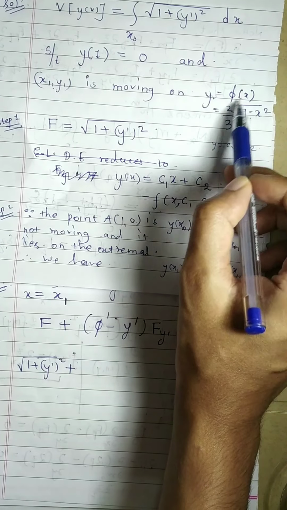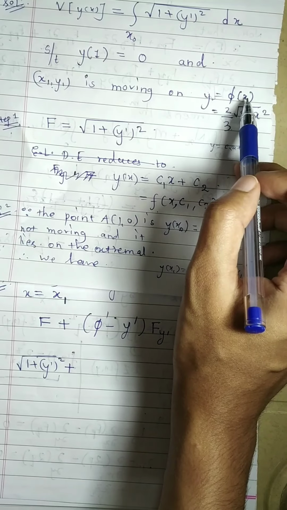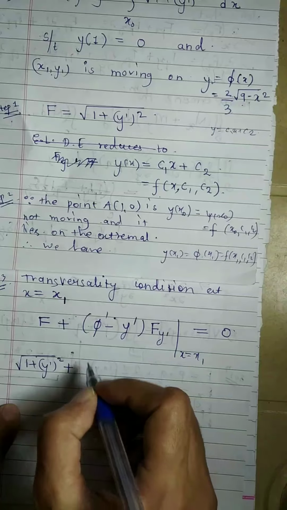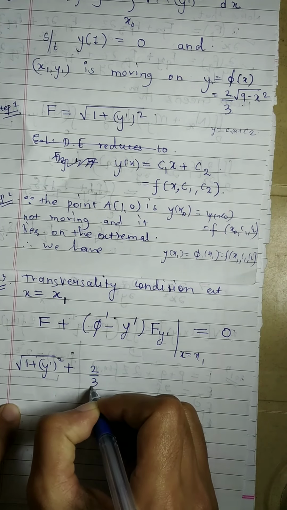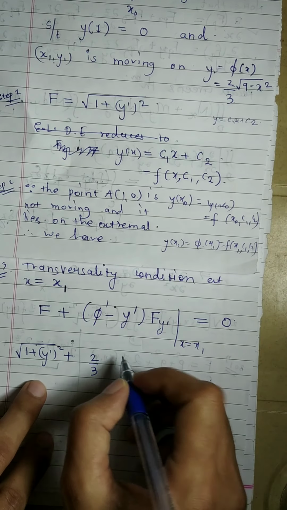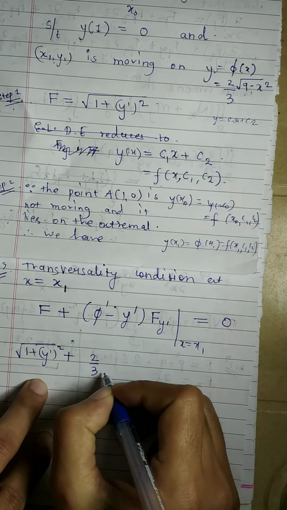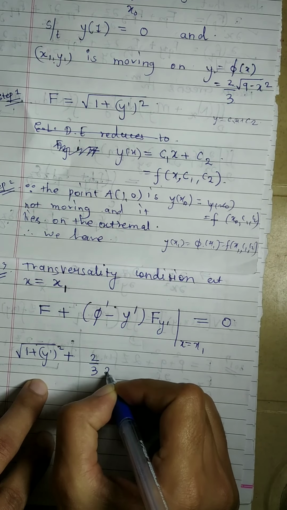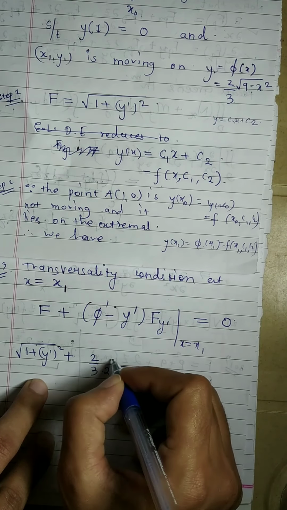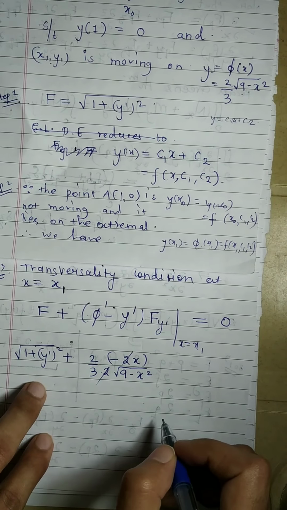Phi of x is given by this, so we will have to differentiate this with respect to x. When we differentiate it with respect to x, what we will get is 2 by 3 into 1 upon 2 times root of 9 minus x square into minus 2x. So this will get cancelled.